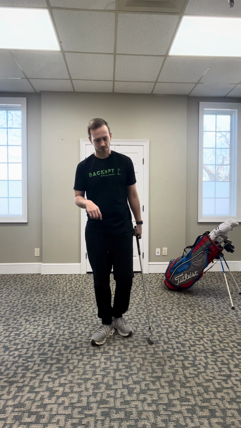So those are the 4 most common swing characteristics that we look for during our assessment because we know those are going to be highly correlated to low back pain. Or if you're already coming in with low back pain, we're looking to see, are you doing this, which may be some of the underlying cause.